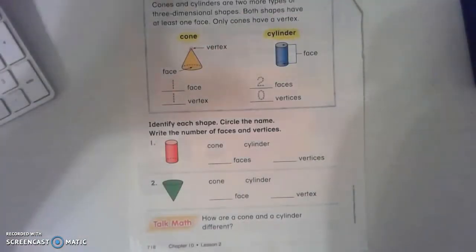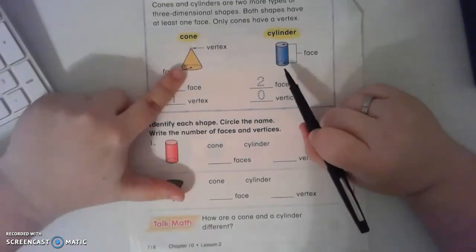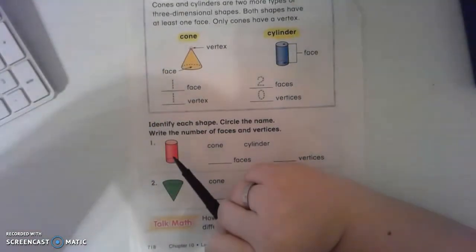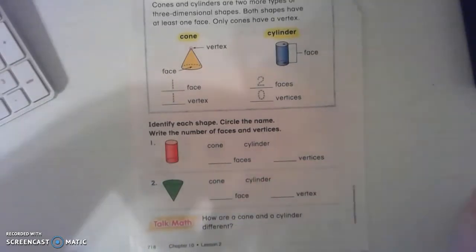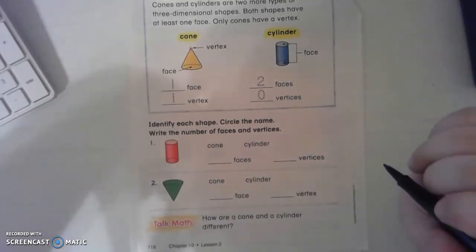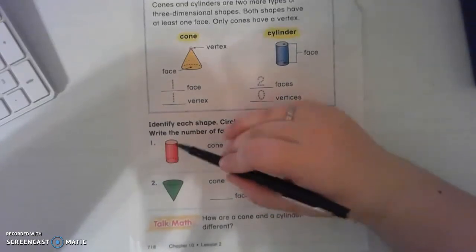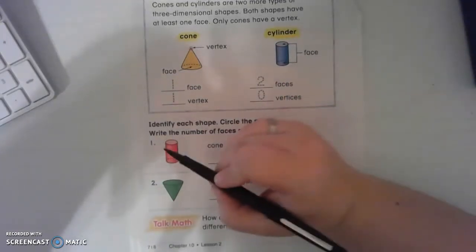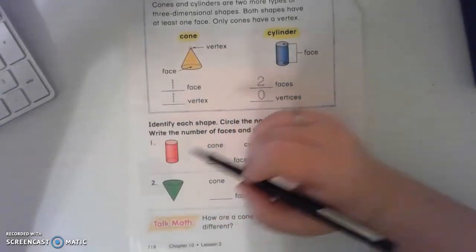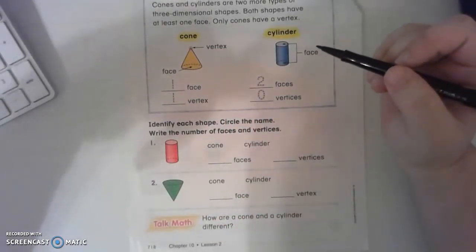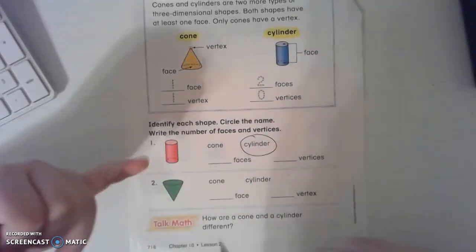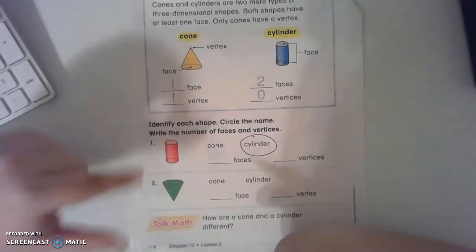Okay, so let's look. I'm looking at my 2 shapes up here so I can see the difference. So first I need to decide if this is a cone or if this is a cylinder. Well, let's see. If I was to put ice cream on top of that, it wouldn't really look good. And I know that it doesn't have a point, and I know that a cone has a point. So I'm going to guess that this one is a cylinder, just because I know that a cone has a point, and this one does not have any points.